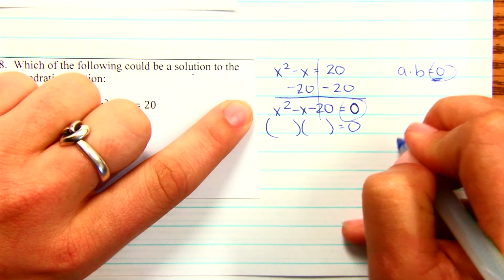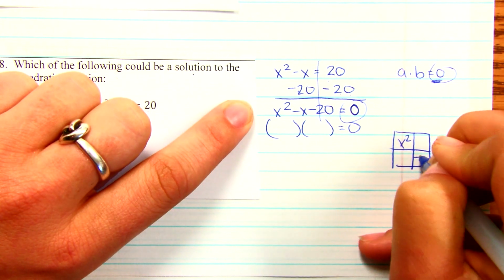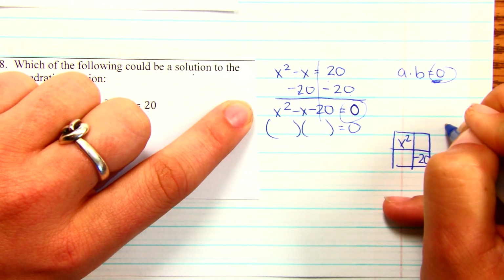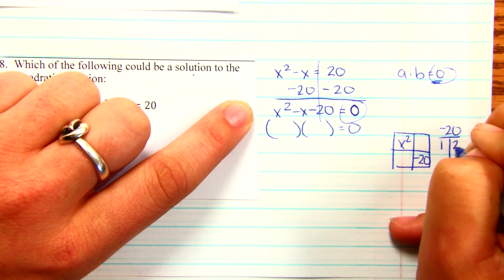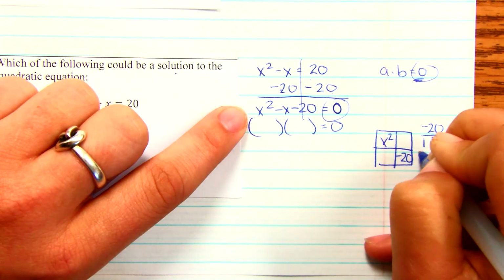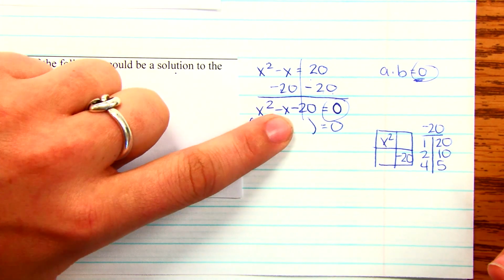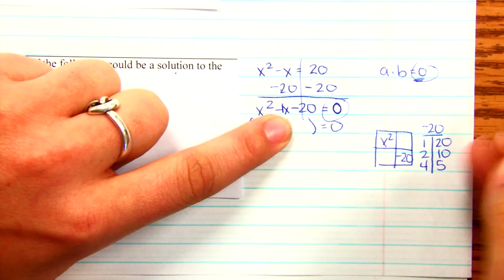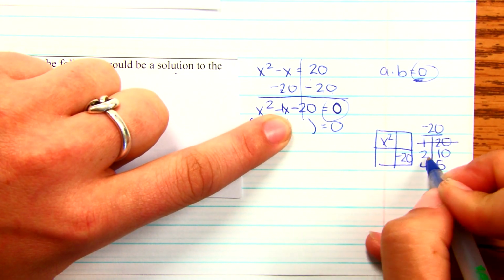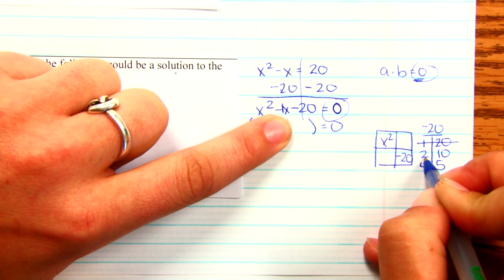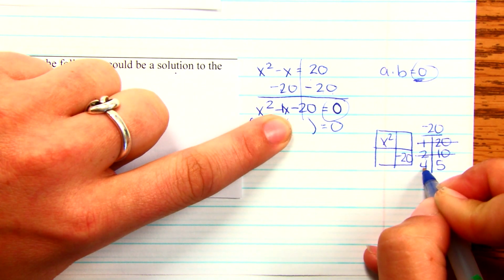So first term, first box. Last term, last box. A, which is 1, times C, which is 20, goes in the T-chart. Write down all the factors of 20. I'm looking for two things that combine to give me a negative 1. 1 plus 20 is 21. 20 minus 1 is 19. 2 plus 10 is 12. 10 minus 2 is 8. 4 plus 5 is 9. 5 minus 4 is 1.